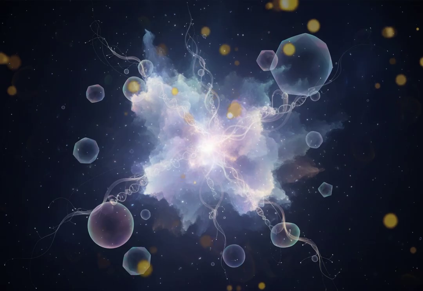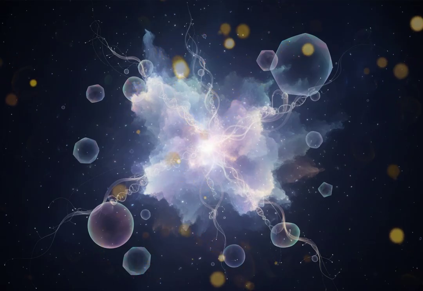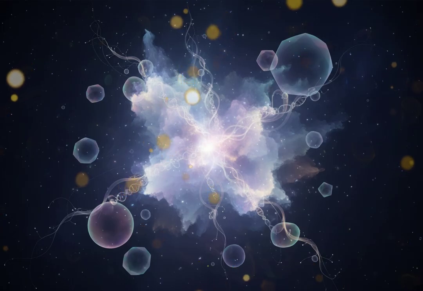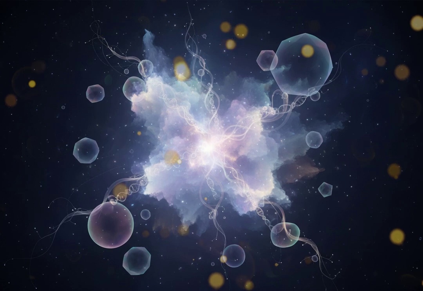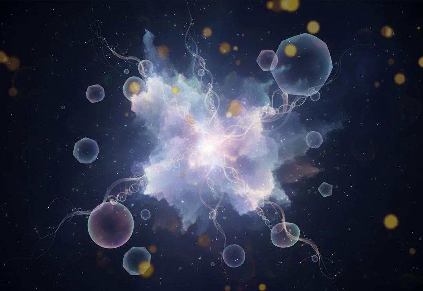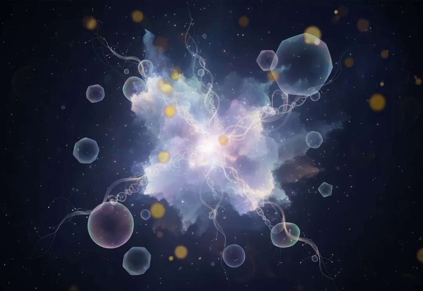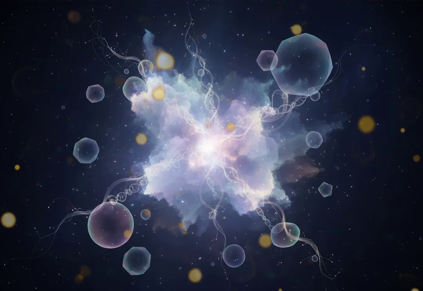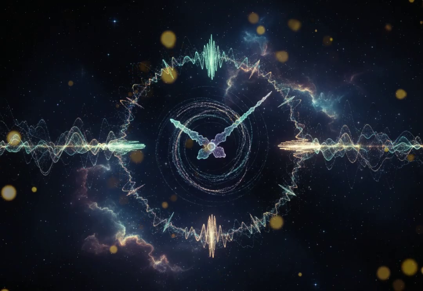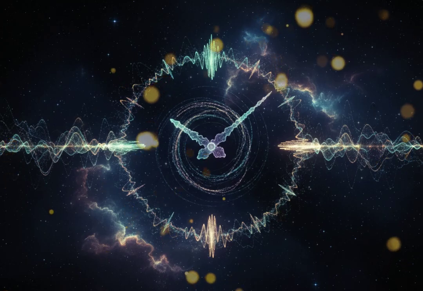What if we could detect particles that hint at the existence of extra dimensions? The idea that our universe could be just a three-dimensional slice of a much larger, multi-dimensional reality is a captivating one. The implications could be staggering, reshaping our fundamental understanding of space and time.